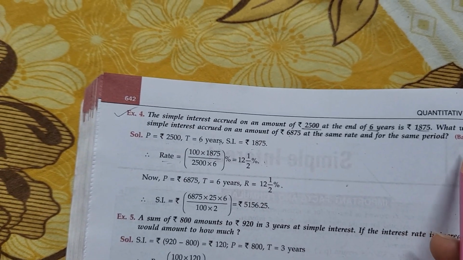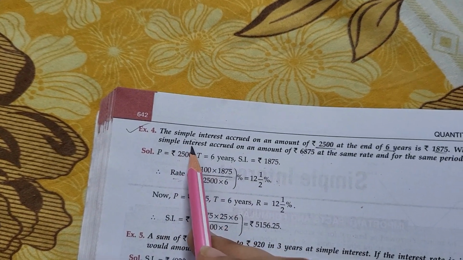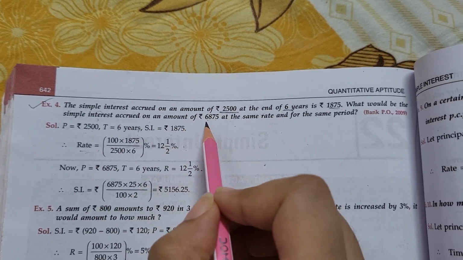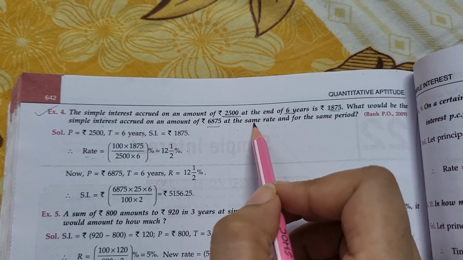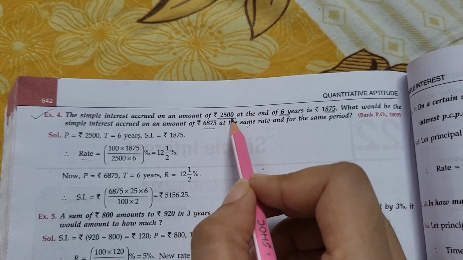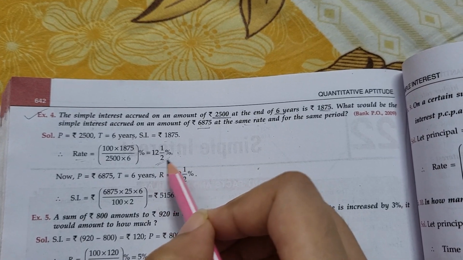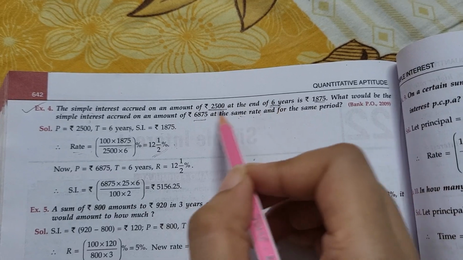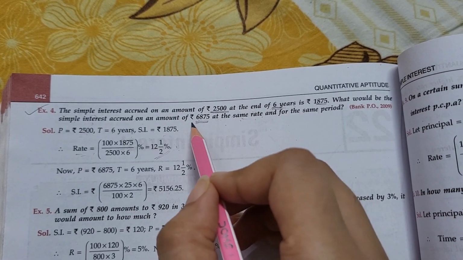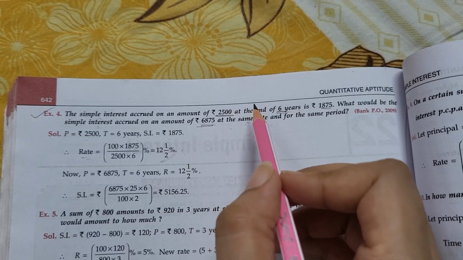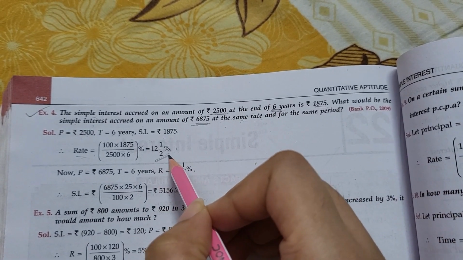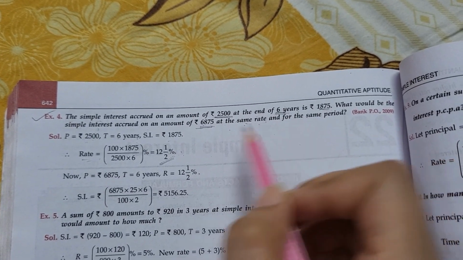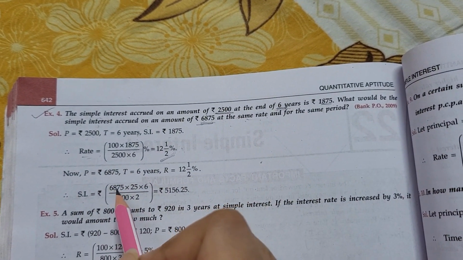Now the second part says that what would be the simple interest. So we need to calculate the simple interest on the amount. The amount is this at the same rate. Which rate? The rate at which the first part was given. So the first part's rate is 12.5 and for the same period. So what was the period? For 6 years. So the second question says that if P is 6875 and R is 12.5% and time is 6 years, then what is the simple interest? So simple interest is actually PRT by 100.